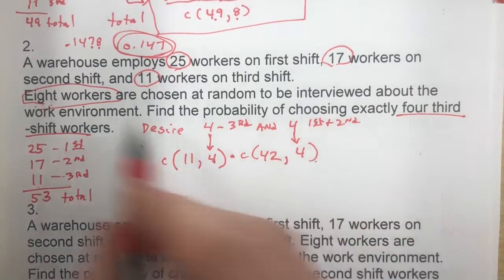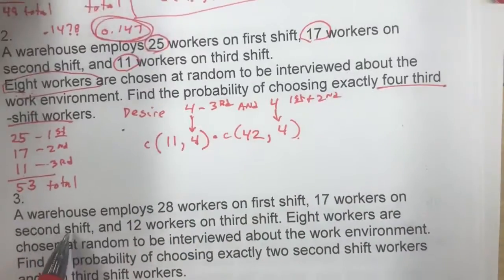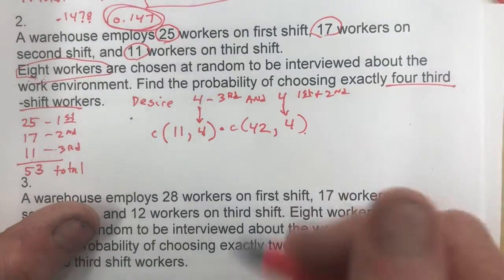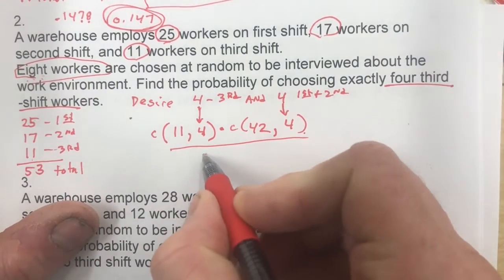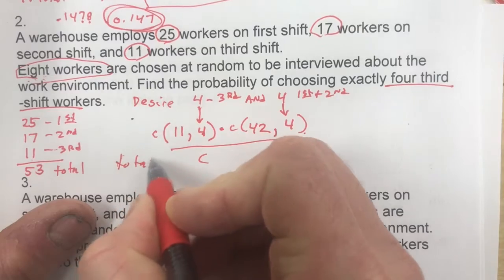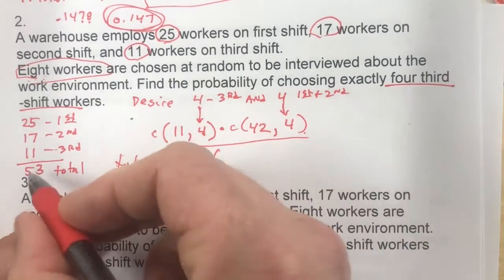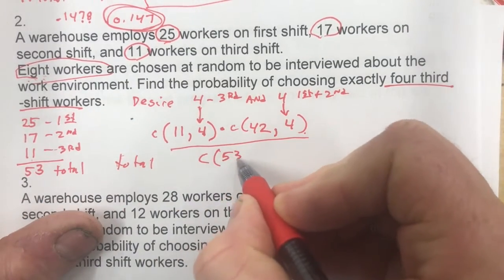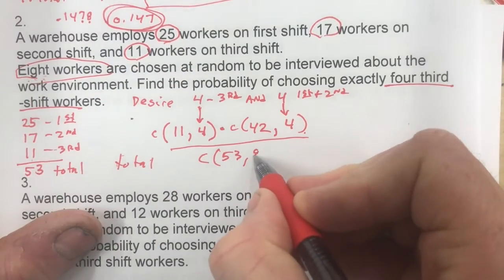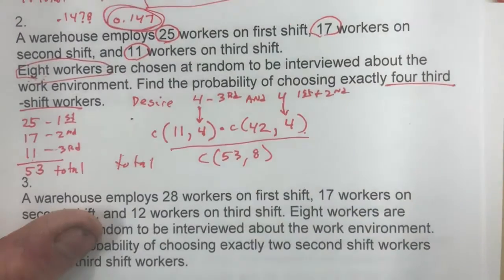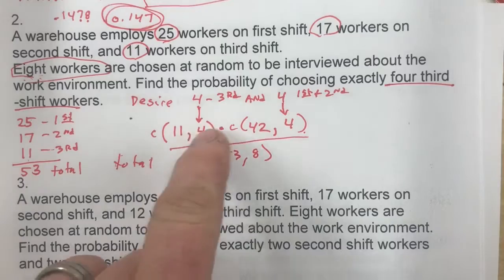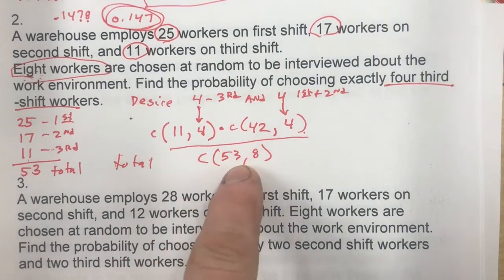See, 4 and 4 equals 8. So that's what's on top. On the bottom is my total, which is 53 total workers, and I'm selecting 8 total. So there's how many ways you can do what's desired, and there's how many ways you can do the total.